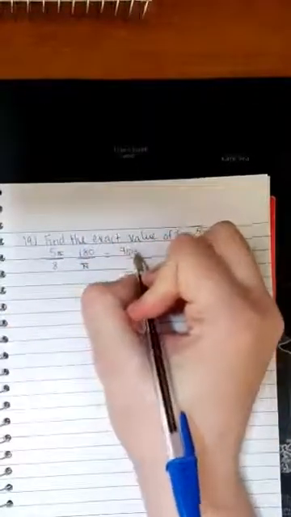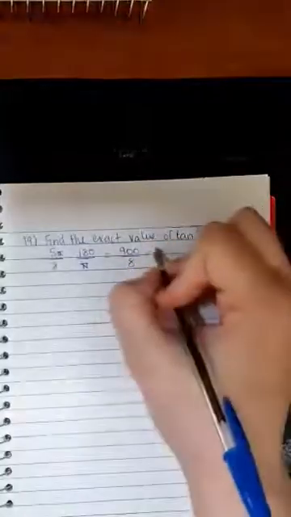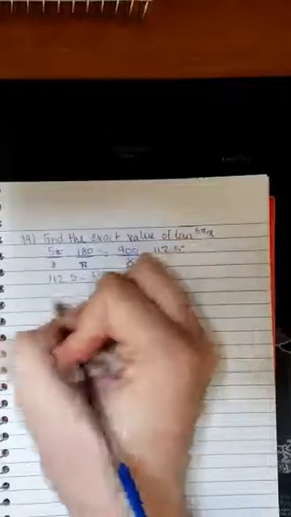Problem 19 says find the exact value of tangent 5 pi over 8. So to do that, we'll convert 5 pi over 8 into degrees by multiplying by 180 over pi. The pi's cancel out and we get 900 over 8, which is 112.5 degrees. 112.5 is equal to 225 over 2.